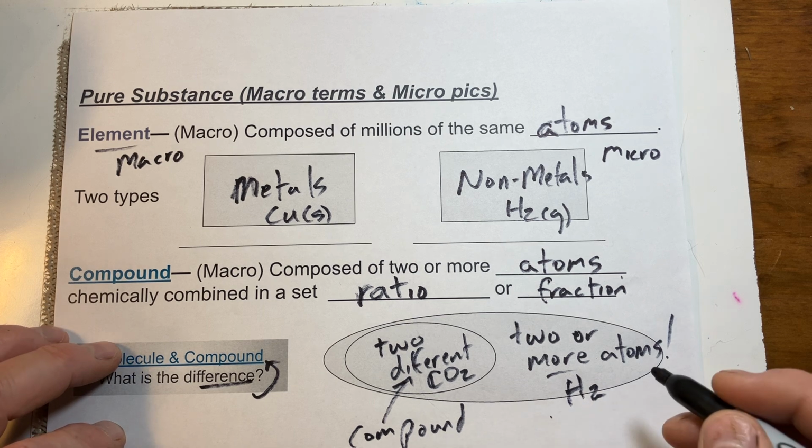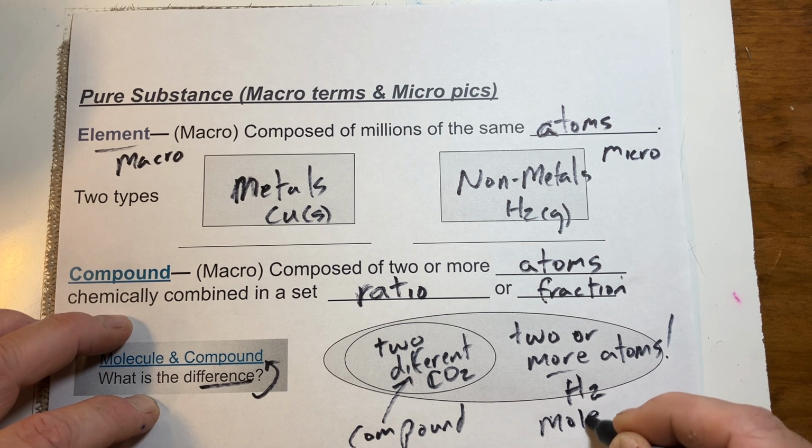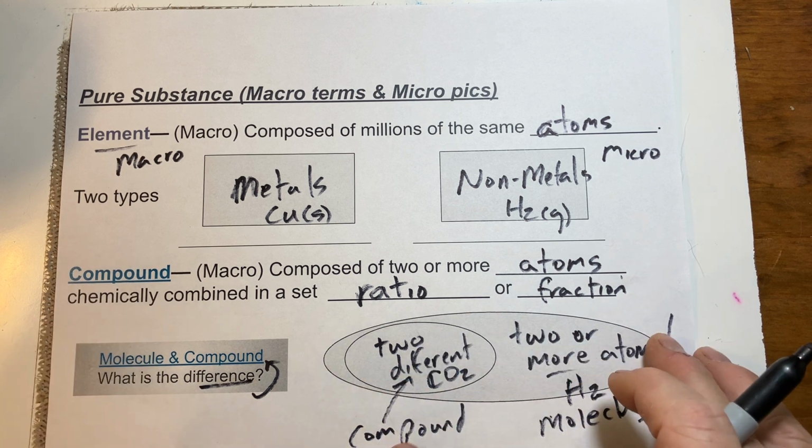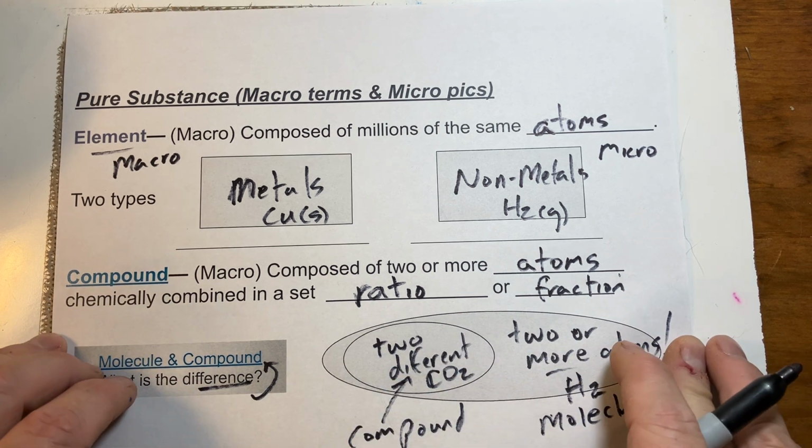So remember, we can have molecules, the bigger circle, which absorbs the smaller circle, compounds. Know the difference between those two terms, compound and molecule.